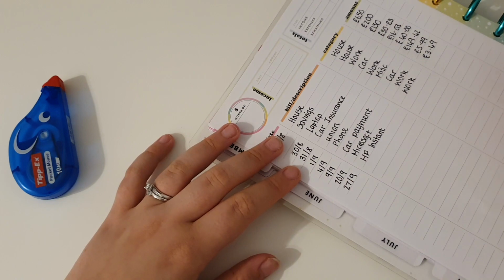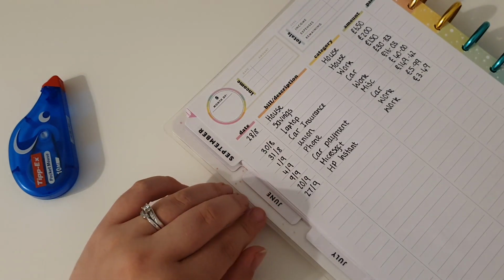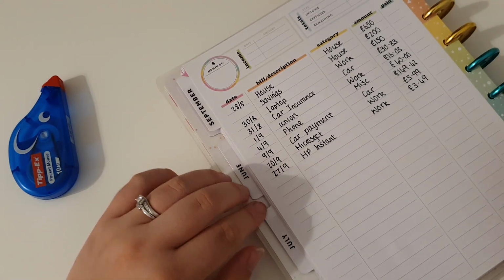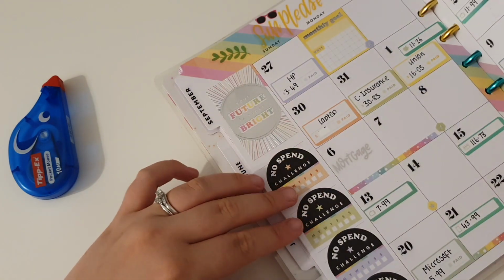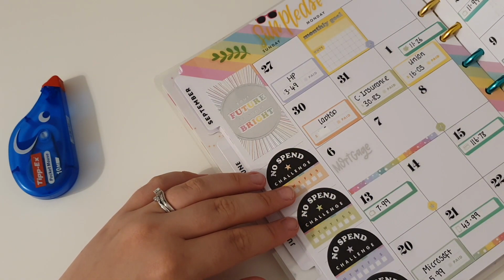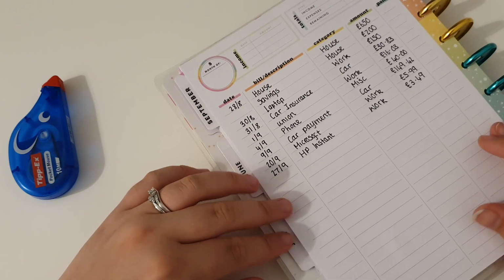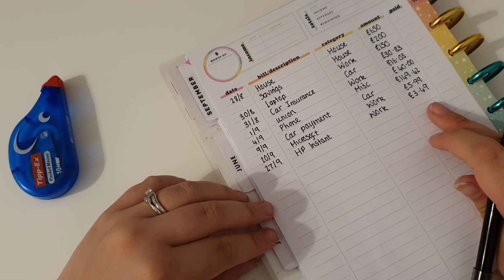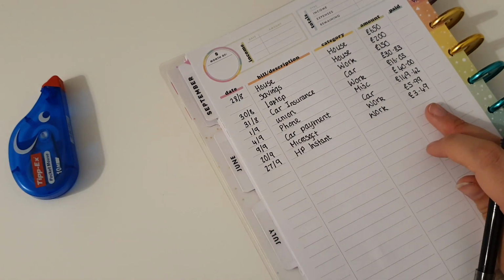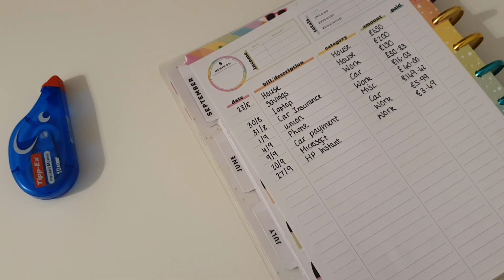I'm going to try and keep it that price as well for this month, we'll see. So those are the ones that I need to do this month.